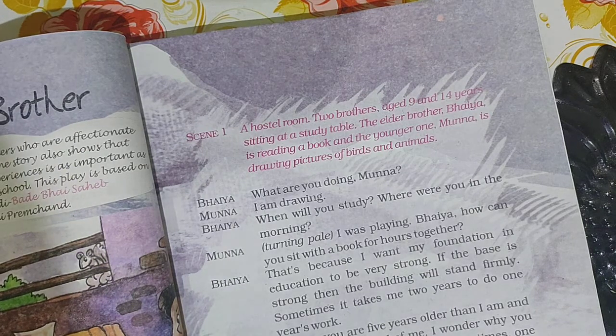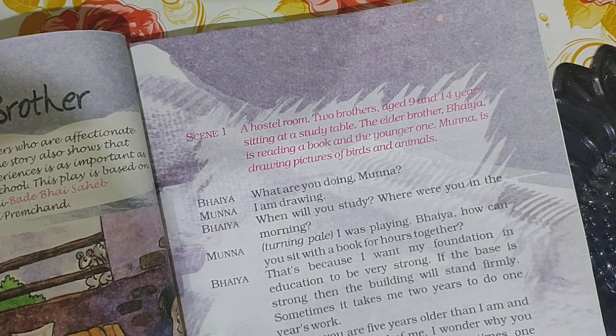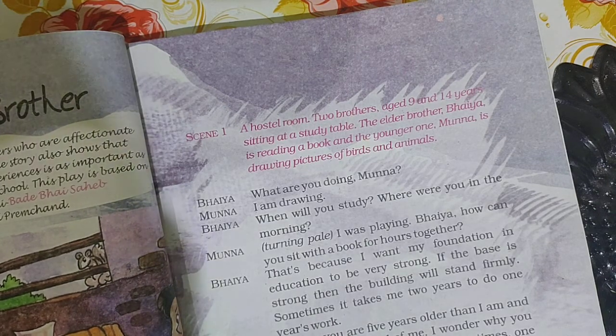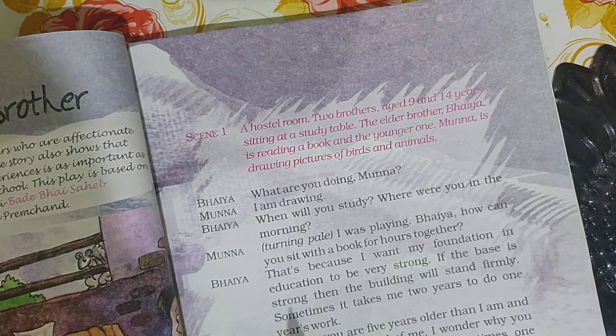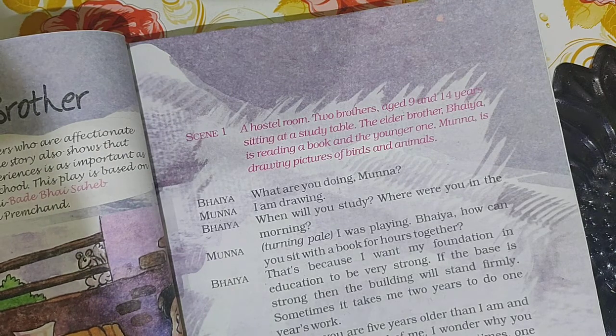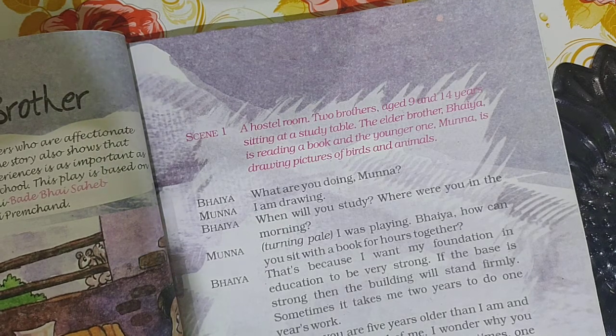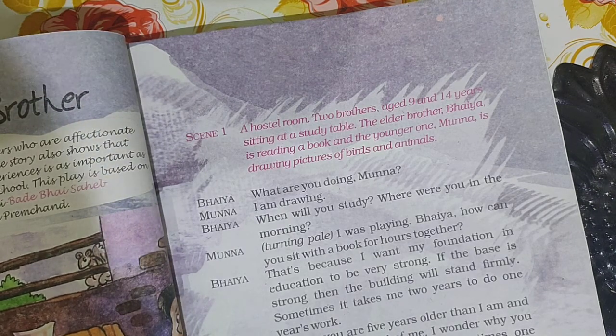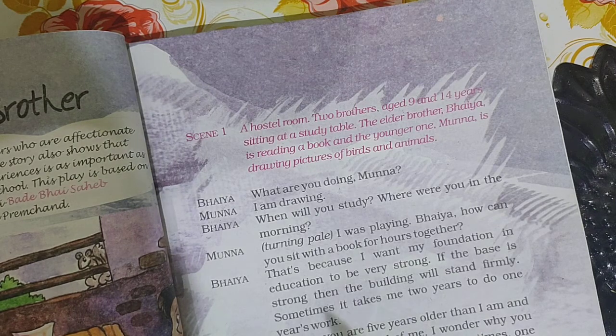Now how the scene starts: there is a hostel room, two brothers sitting in the hostel room. The elder brother Bhaiya is reading a book and the younger brother Munna is drawing pictures of birds and animals. At the moment, Bhaiya asks Munna, Munna, what are you doing? Munna replies, I am drawing. Then Bhaiya says, when will you study? This is study time and at this time you are drawing. And then he asks Munna, where were you in the morning? Kahan the tum?